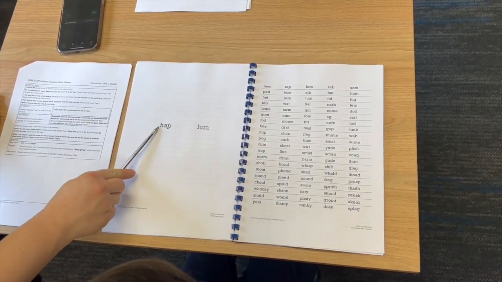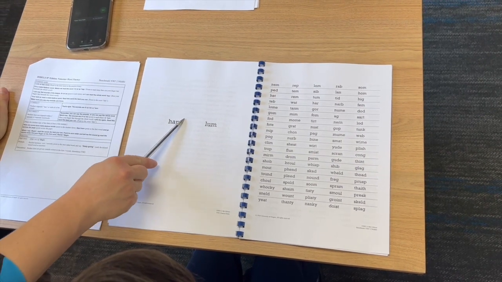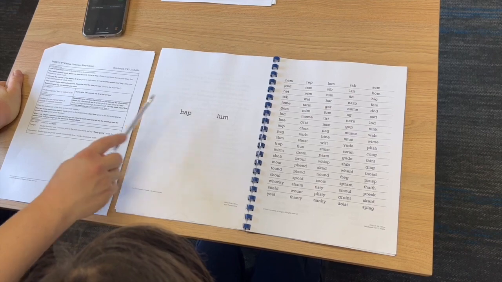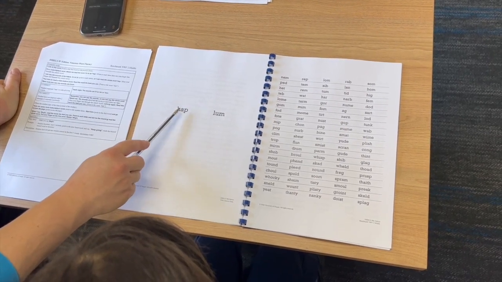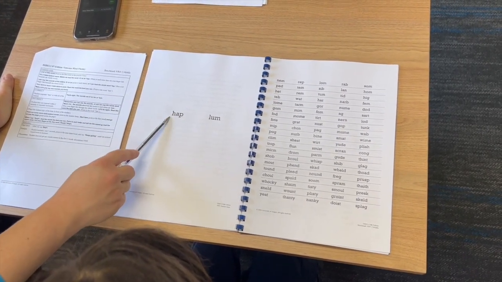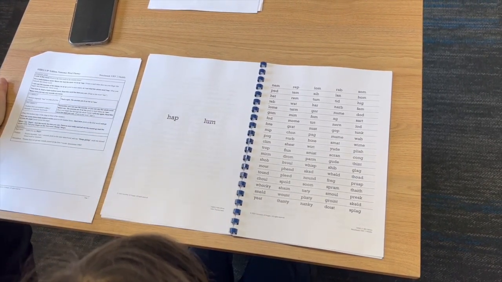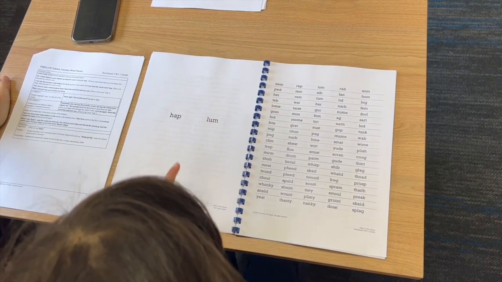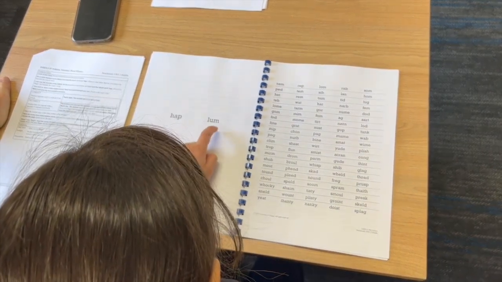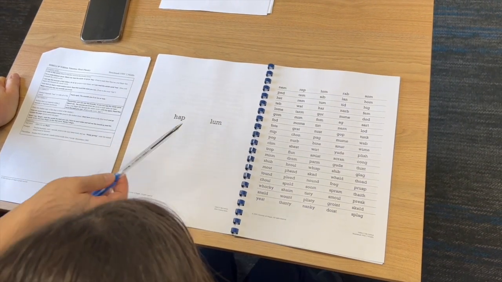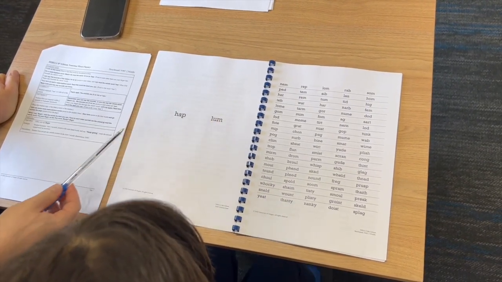All right, so look at this word. It's a make-believe word. Watch me read the word: hap. So I can say the sounds of the letters, or I can read the whole word, hap. Now it's your turn to read this make-believe word. Can you read that word the best you can? That's right. So the sounds are, or you can just read the whole word as lum, okay?